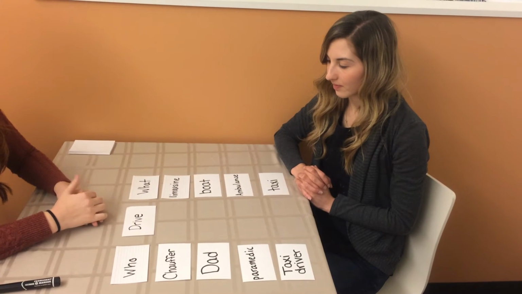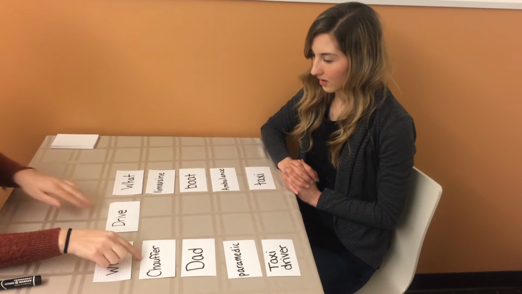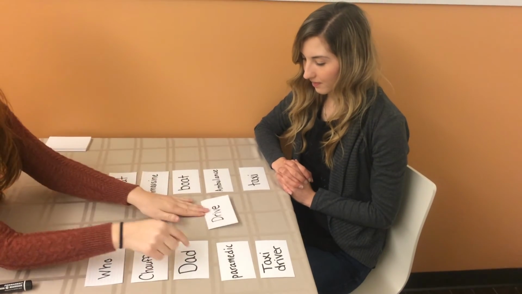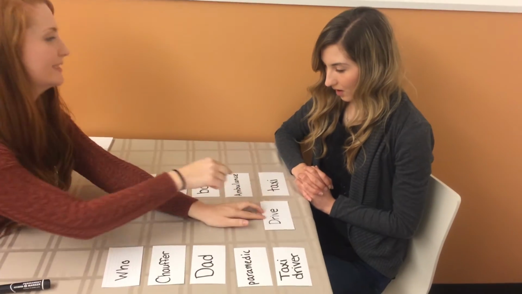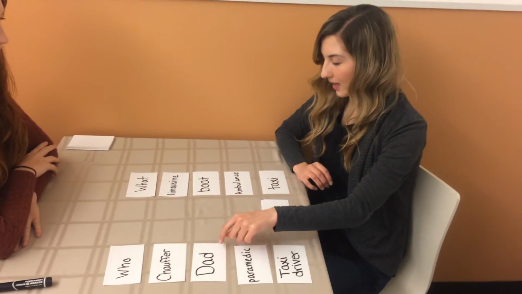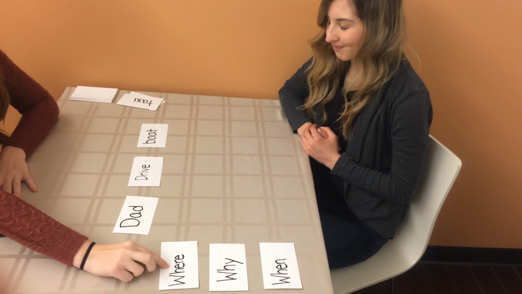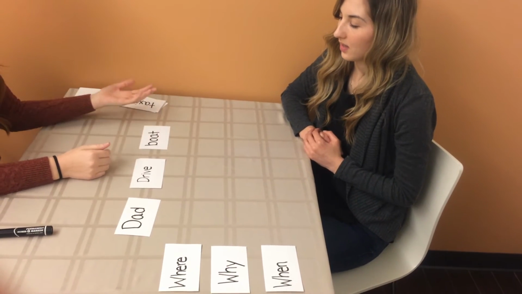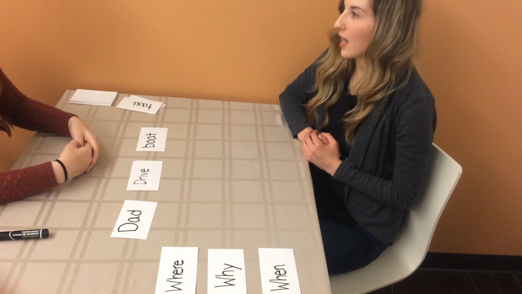Let's choose a scenario to talk about in more detail. Which scenario would you like to talk about? Chauffeur drive limousine, dad drive boat, paramedic drive ambulance, or taxi driver drive taxi? Dad, drive boat. Okay. Where does dad drive the boat? I don't know. Does dad drive the boat in the bay or at the park? In the bay behind our house.